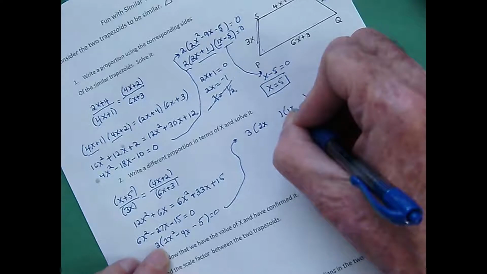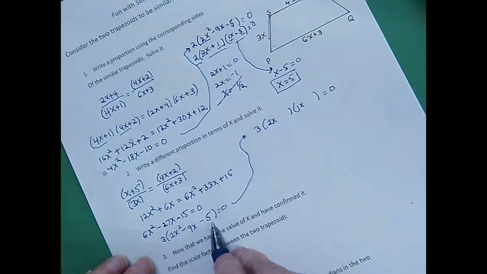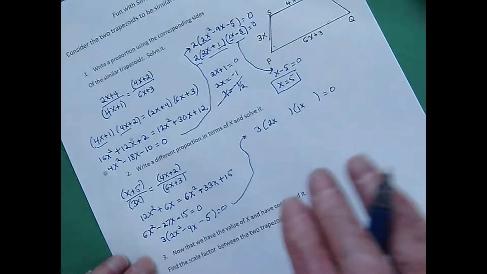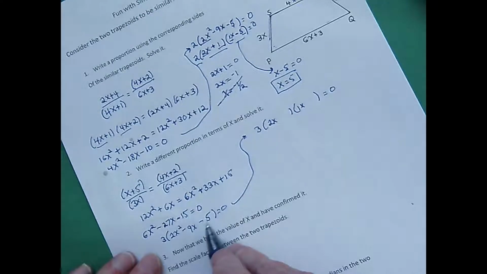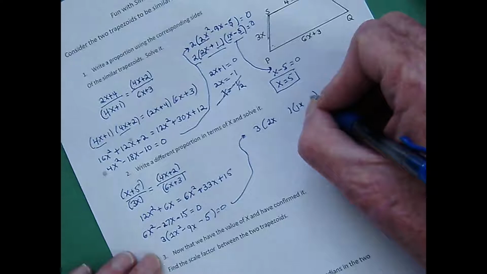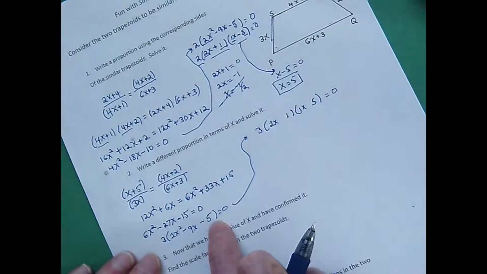Now I've got to find the factors of 5. Oh look, this quadratic is just like the last one. That doesn't always happen that way. Sometimes you get a different quadratic, but with the same roots. But this one's going to be just as the last one was. I'm looking for the factors of 5, and I realized I could put a 5 here and a 1 there. And that 1 times 5 would give me that negative 5 that I wanted.